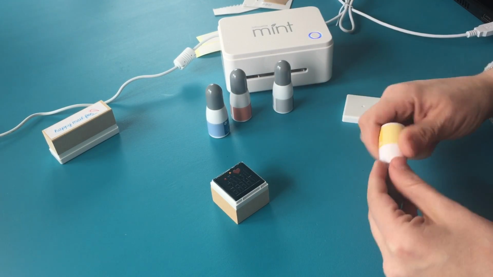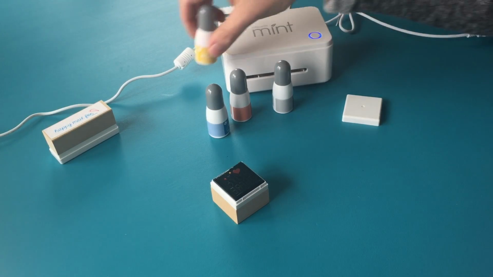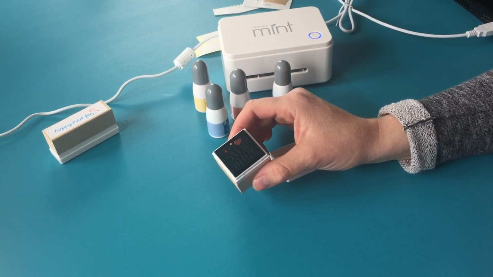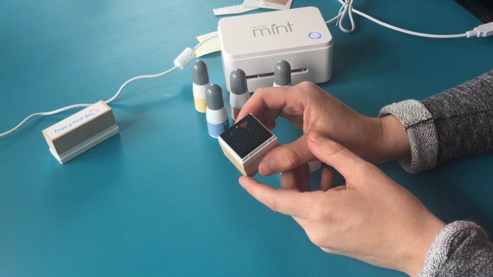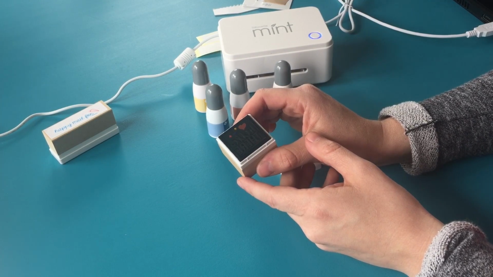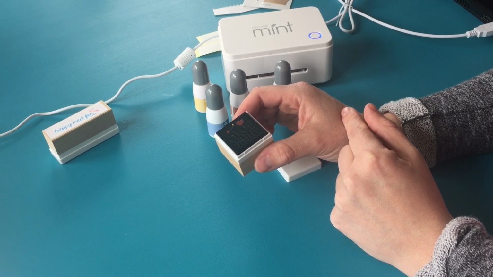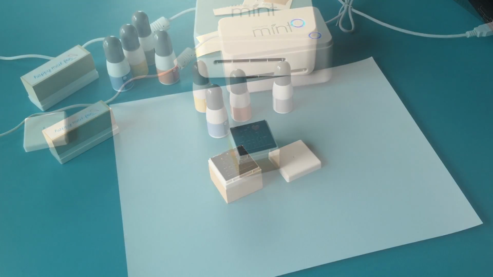All right, so now we're gonna let this set aside. It's gonna sink in for about 10 minutes. You want the pad to absorb the ink. So in 10 minutes, we'll come back and we'll stamp off any excess ink, and then we'll be good to go to use the stamp.